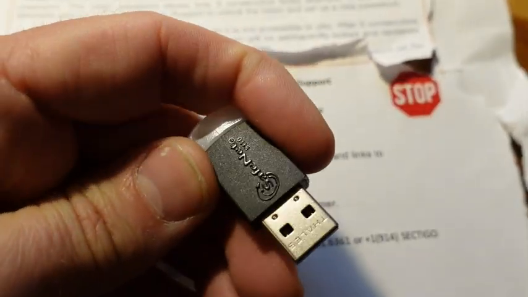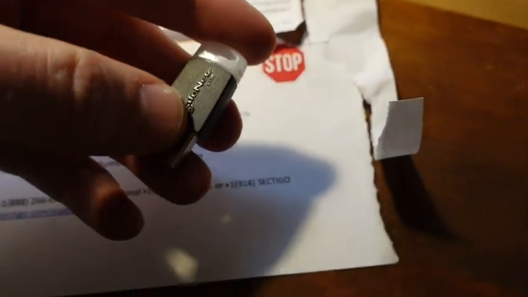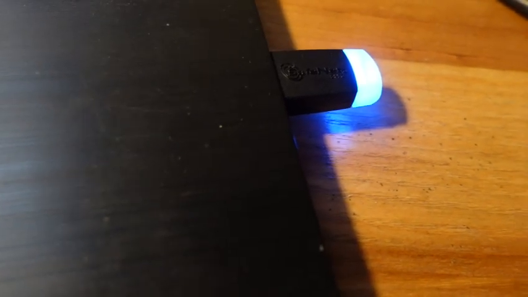This comes in the mail, and what you do is you plug this into your computer. It lights up like that. Now, what's interesting is this is not a typical USB drive, okay? You're going to need some special software to access the data on this drive.